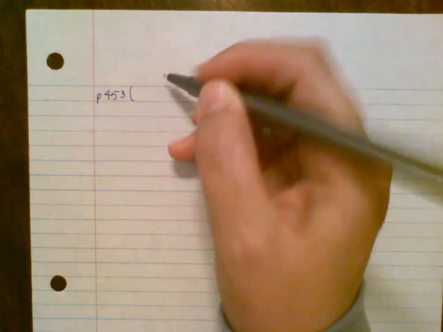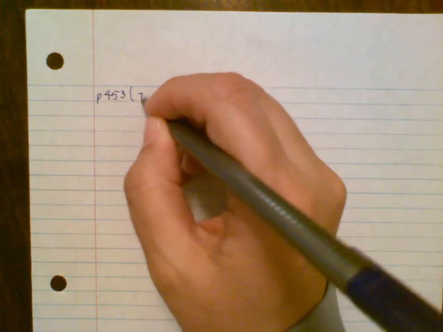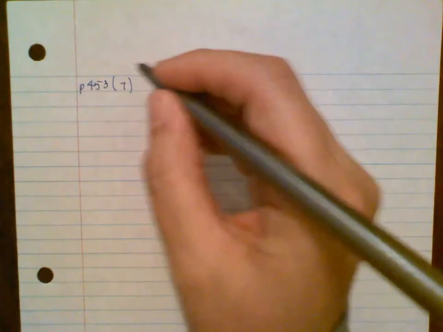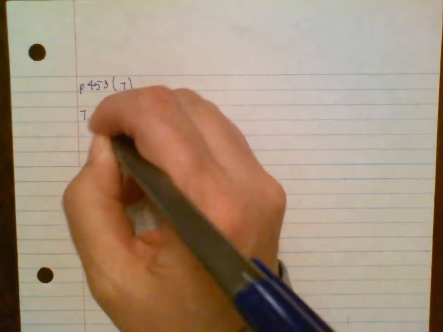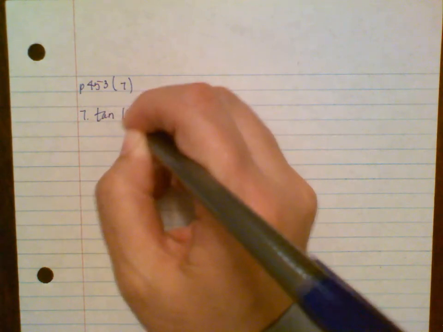Okay, let's look at another example. Let's look at page 453, and this is number 7. I want to find the tangent of 165 degrees. So first I start thinking of sums and products like I do in my unit circle.